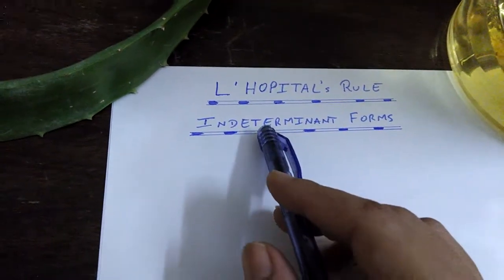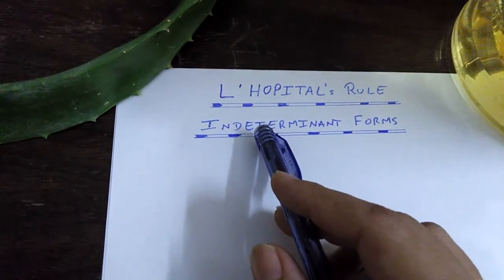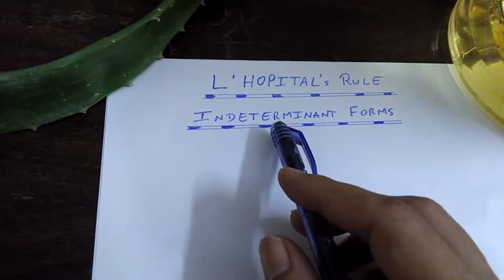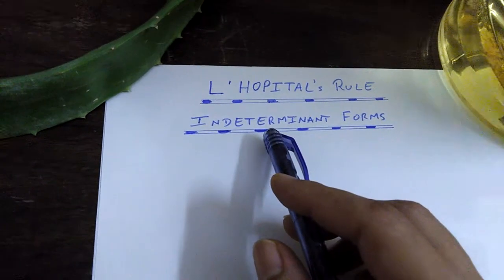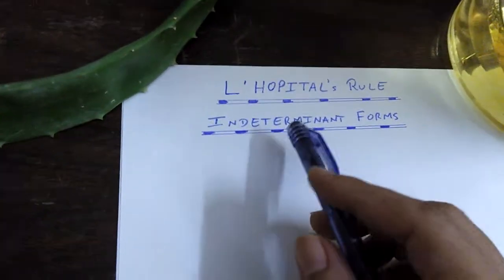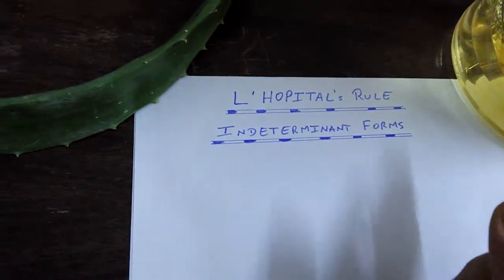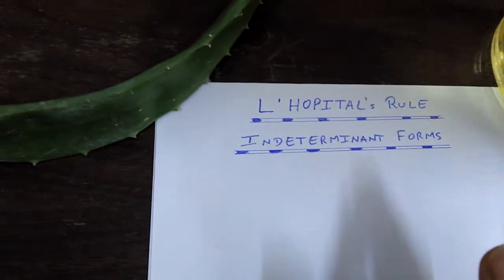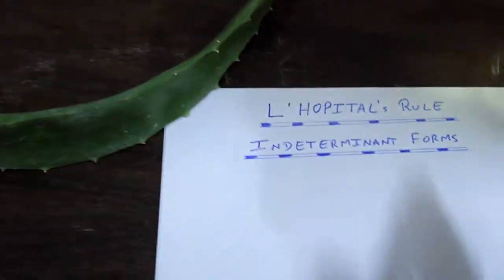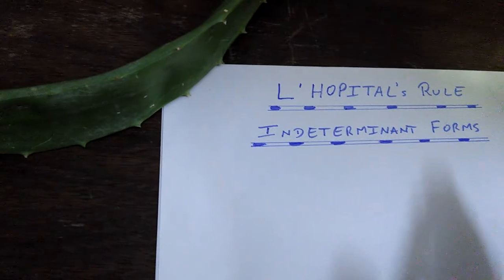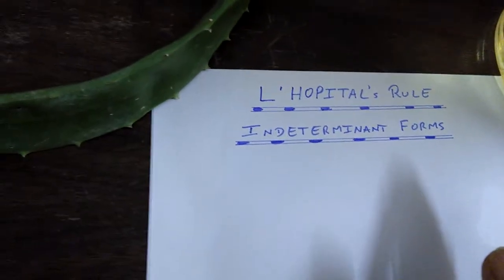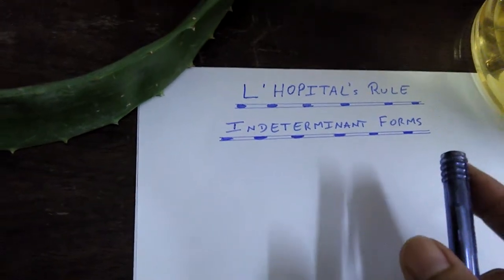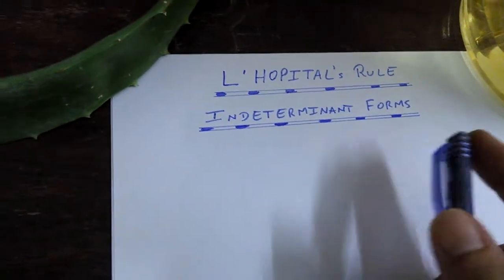Going to study and understand L'Hopital's rule for the indeterminate forms. Now you might be thinking what she's talking about, what kind of indeterminate forms. Last time I tried to make the epsilon-delta rule of the limit clear. We were discussing limits in the last video. You can see its link in the description box. So this video is also connected with limits.